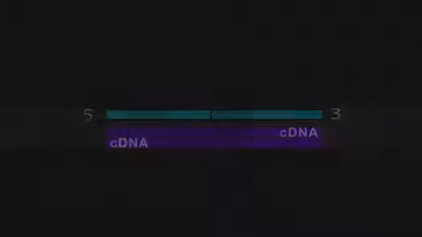Because we need a DNA version of our gene, we'll use the enzyme reverse transcriptase to make what is called complementary DNA, cDNA, from the RNA. And then we'll make it double-stranded using a DNA polymerase.